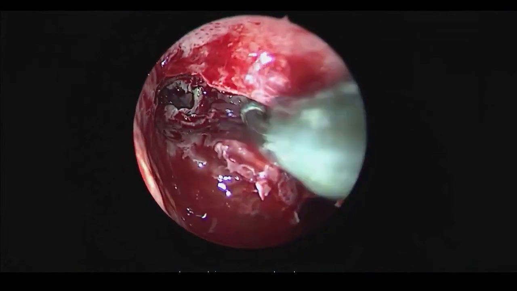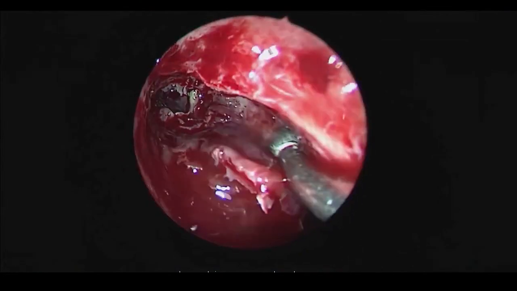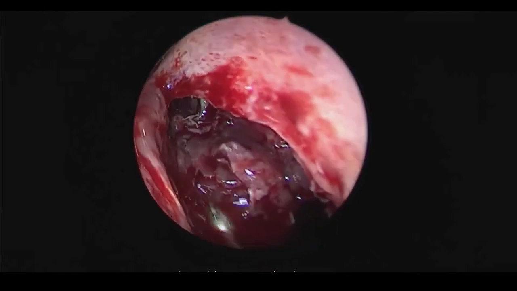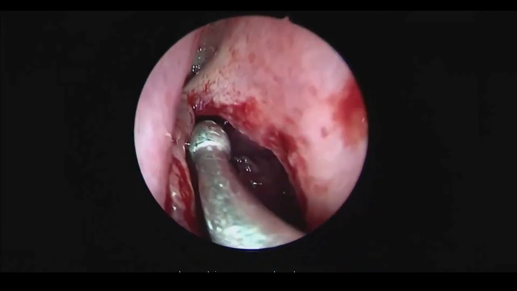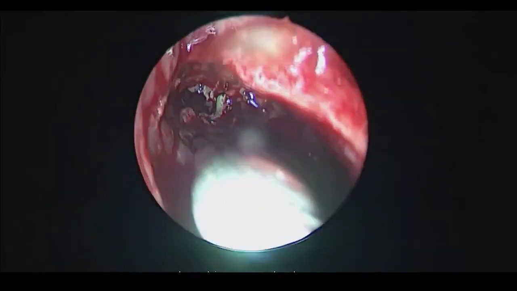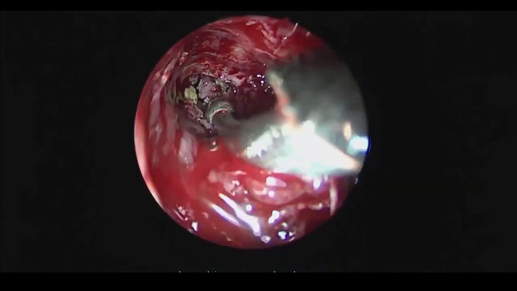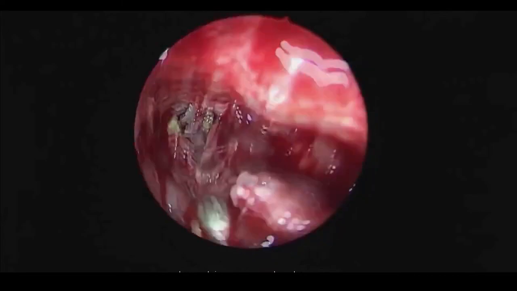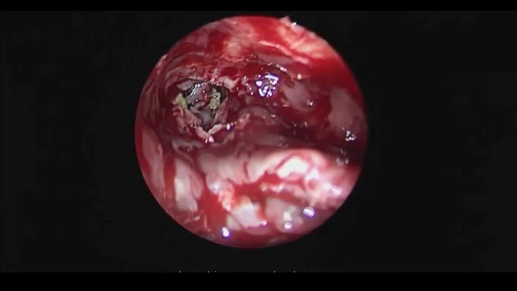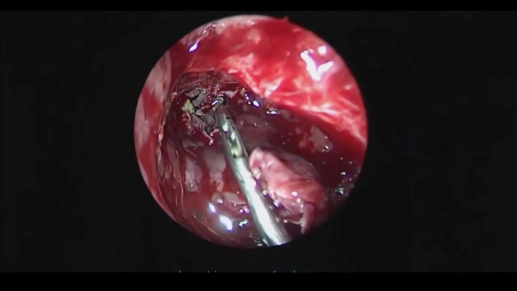Second is orbit. See this wall of the orbit? Laterally. This is my turbinate medially. Best, best, best treatment of the turbinate is respect.